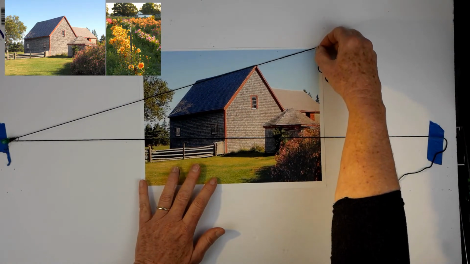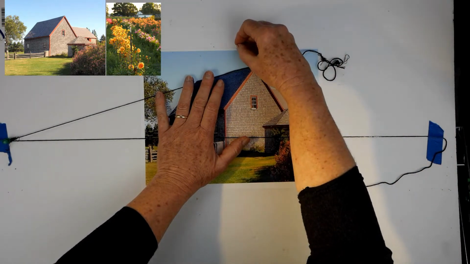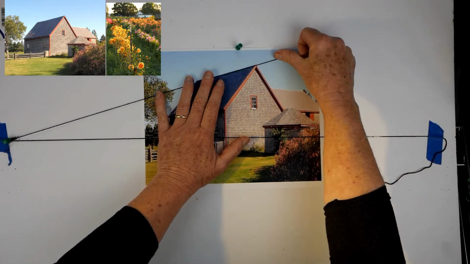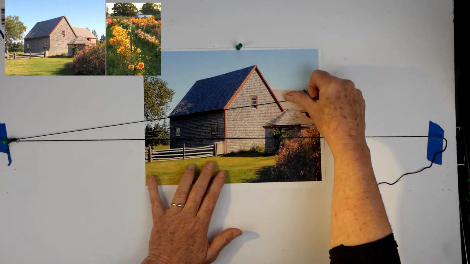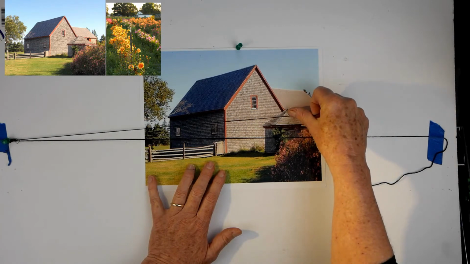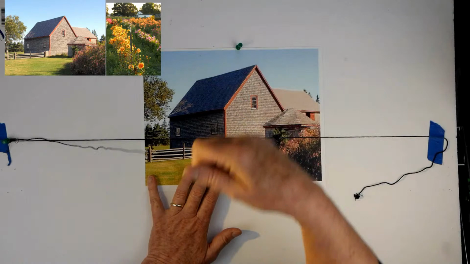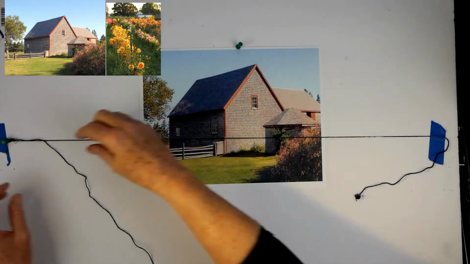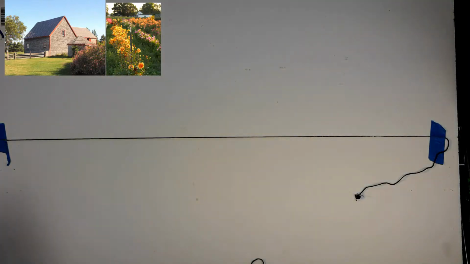Or there, that's it. Now when I go to draw this, I'm going to be able to find my angles. I can just slip a piece of paper in here and find the angles of all of these little pieces of shingles, the tops of my windows, the tops of my building. All of it should connect up. Now I'm going to move this and do another one.